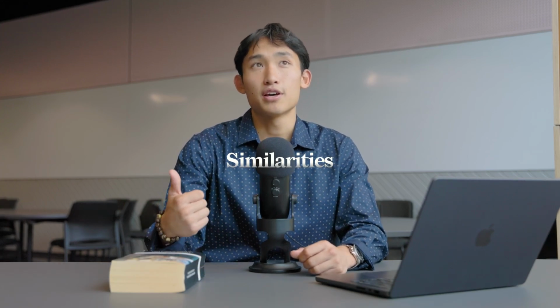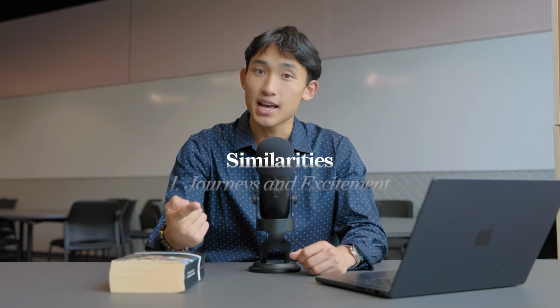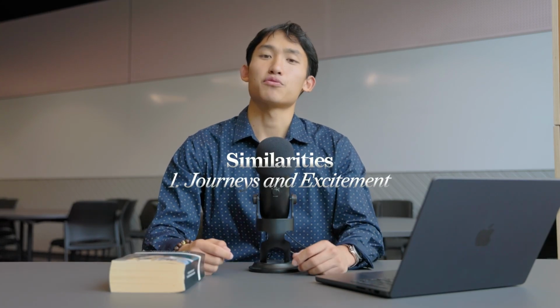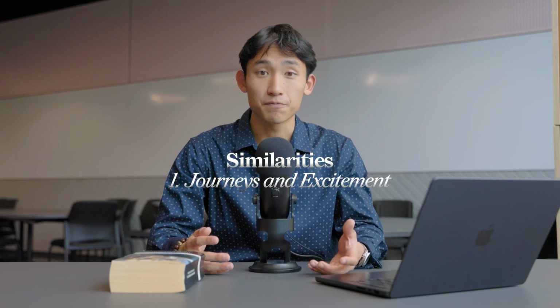So number one, the biggest similarity that you can see is journeys and excitement. Both extracts revolve around going somewhere. So the first one is about the girls who are going to the picnic rock. The second one being the family that's going to Dreamworld. In a way, both are expressed from a tone coming from anticipation.